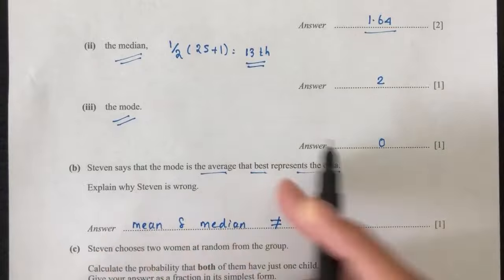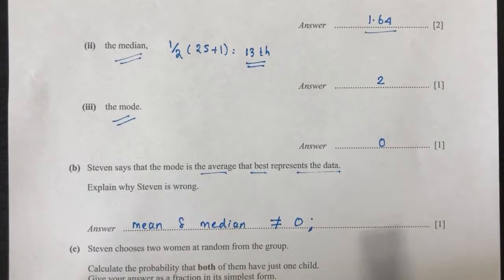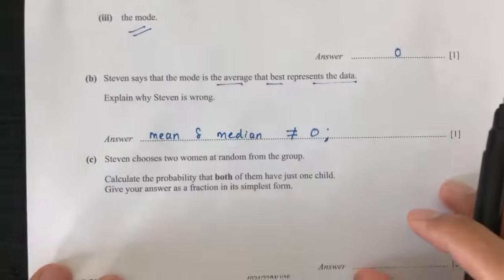So it does not support this theory that this is the best average. So in that case, mode is not.